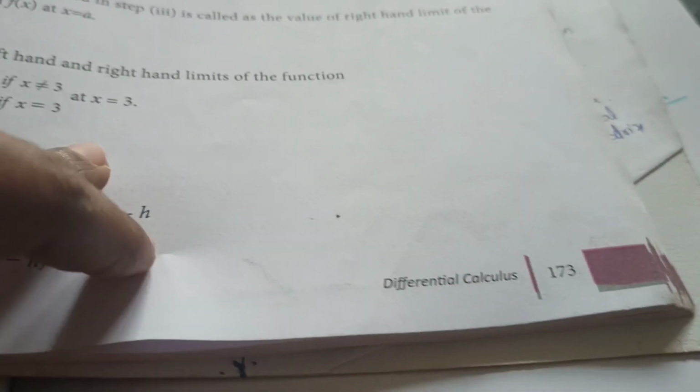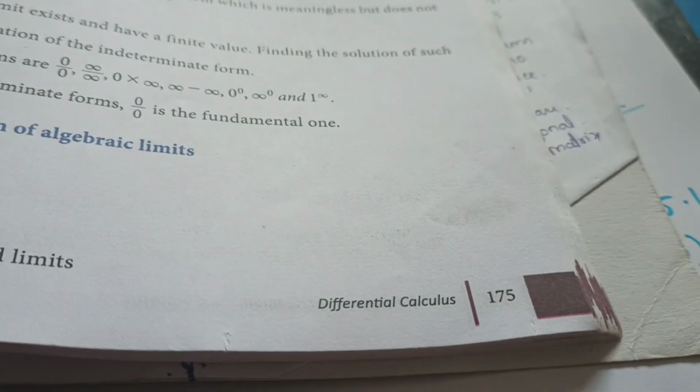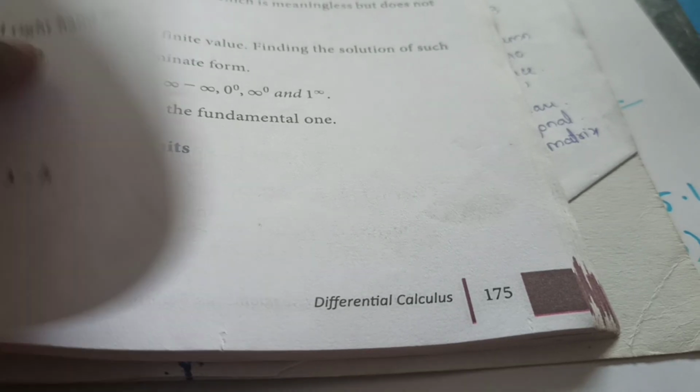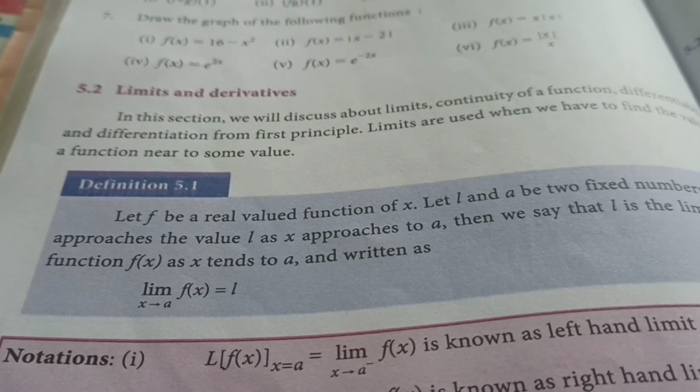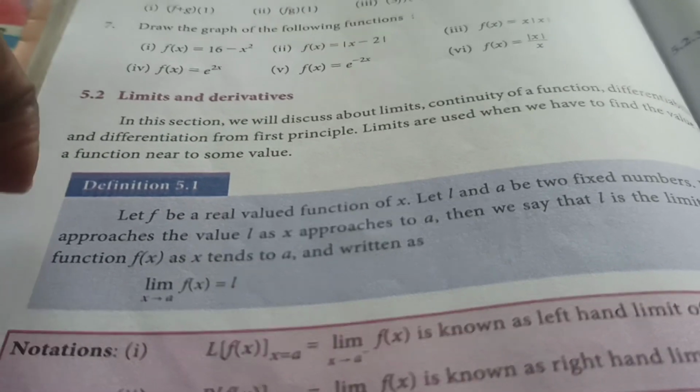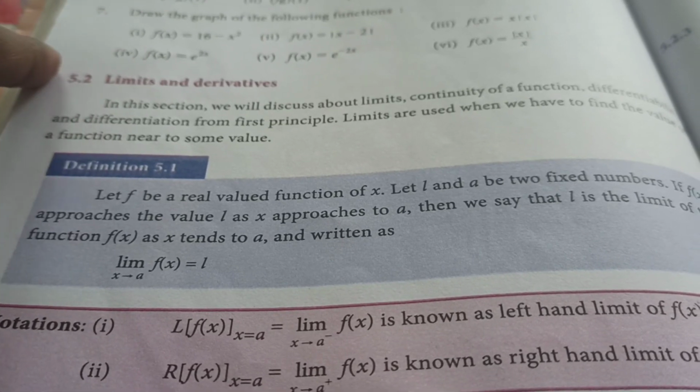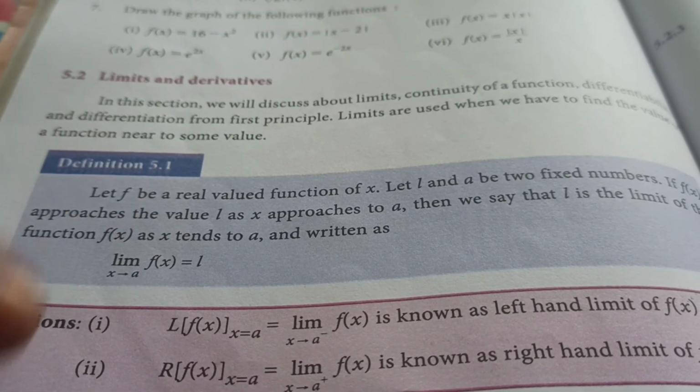Okay. Next, I will just give the introduction. In our next class, we will start the problems. Before that, we need to learn something. So the next topic is limits and derivatives. Take down your book and just follow me. Limits and derivatives. So there is one definition. You need to take down your note, just read from your book.